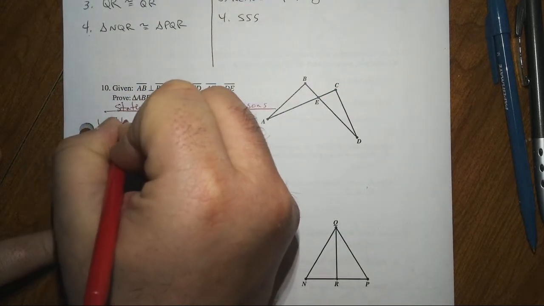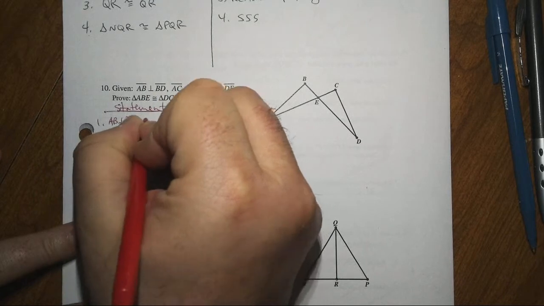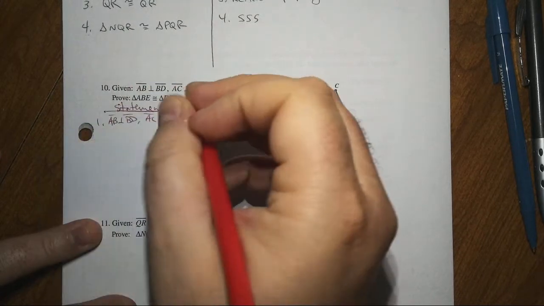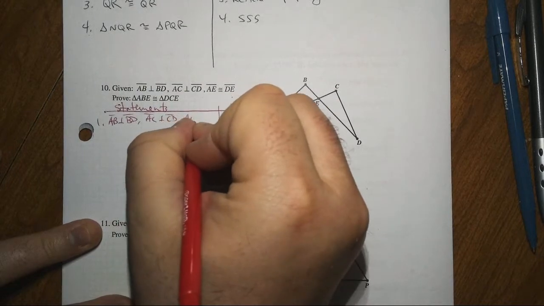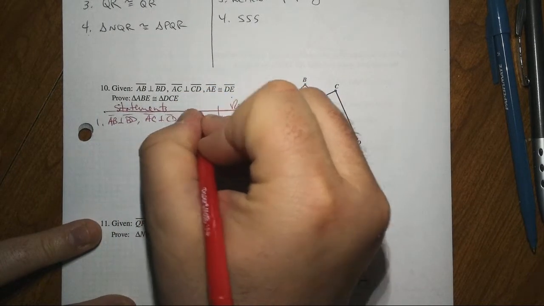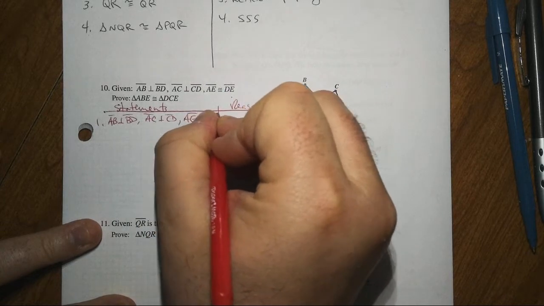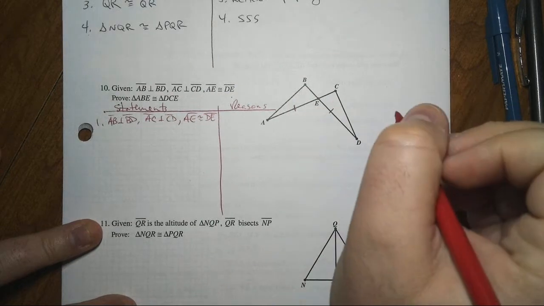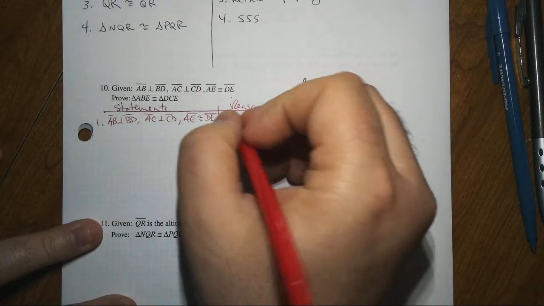And then once again, so we have AB perpendicular to BD. So remember, keyword perpendicular, two lines that cross and form 90-degree angles. So we're going to be looking for some right angles somewhere, okay? Same thing with AC and CD, looking for a right angle somewhere. And then we have AE and DE are equal. So we're immediately going to mark down AE and DE equal, okay? Keyword perpendicular.